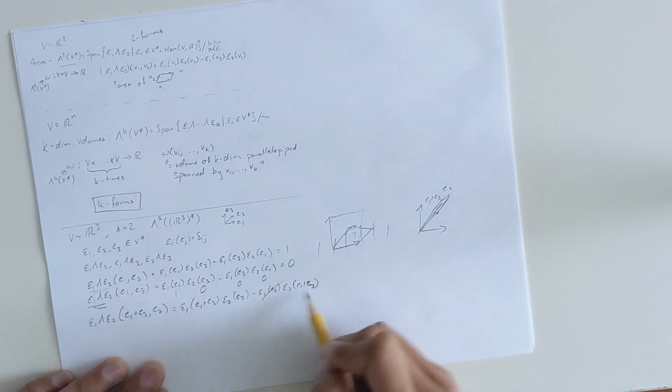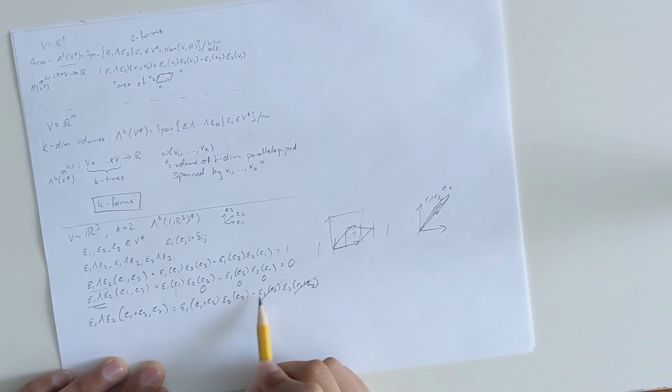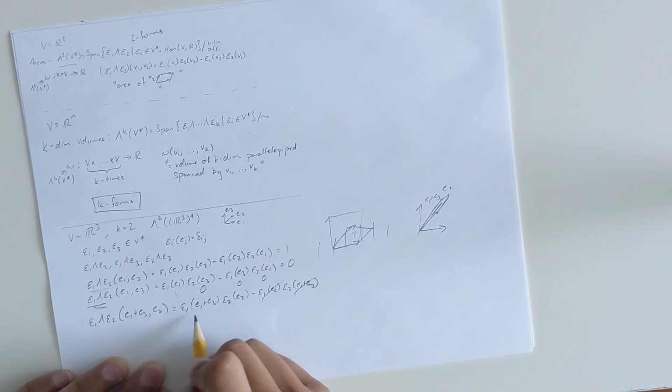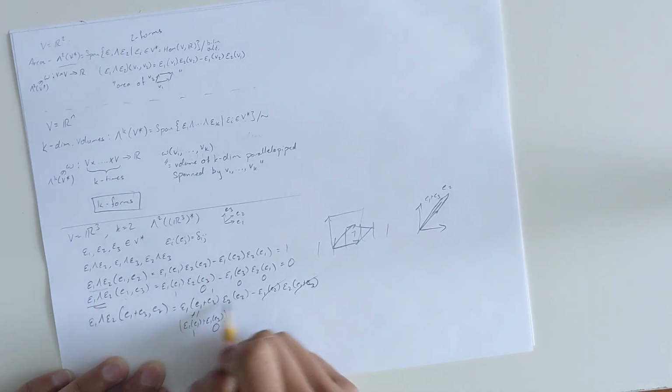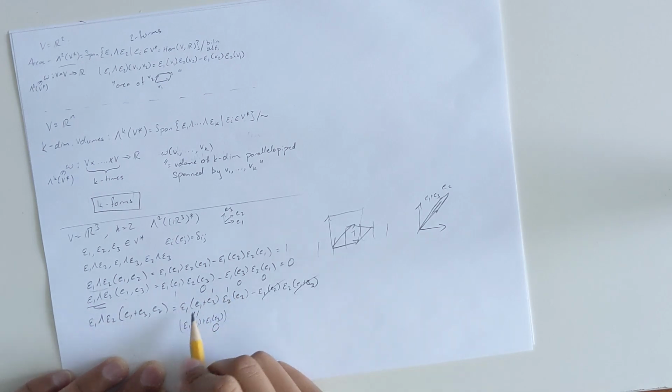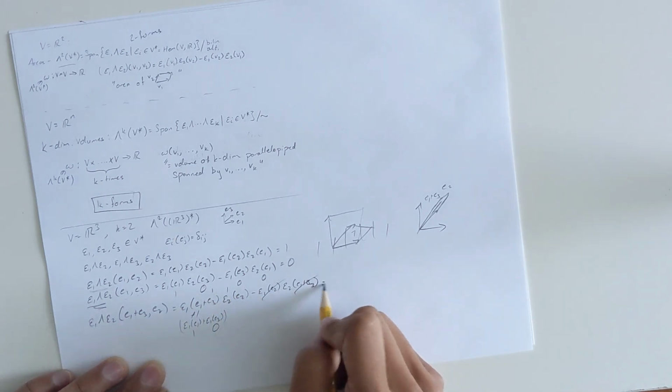So it's pretty easy to see that the second of these terms will be 0 because there's no matching indices. For the first one, this splits as epsilon1 e1 plus epsilon1 e3. And this gives you 1, and this one gives you 0. So in total, this one gives you 1. Epsilon2 of e2 is also 1. So it'll be 1 times 1 minus 0. So this will be 1.